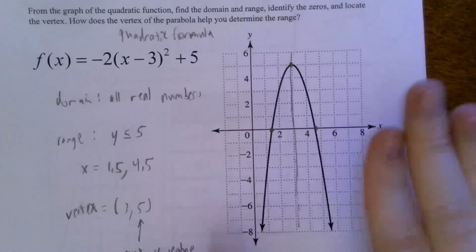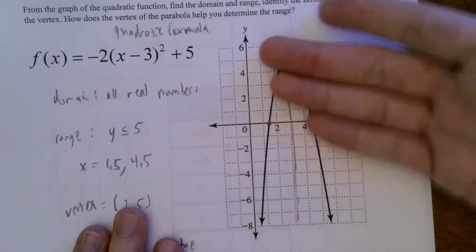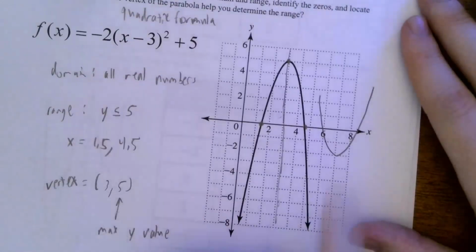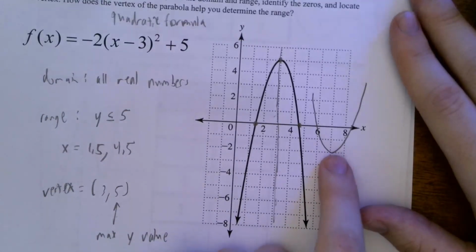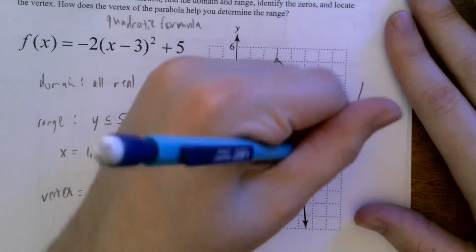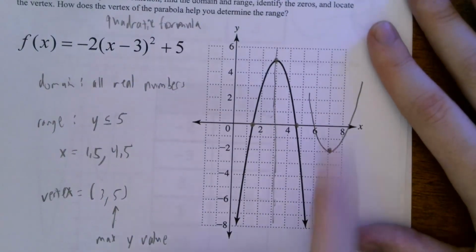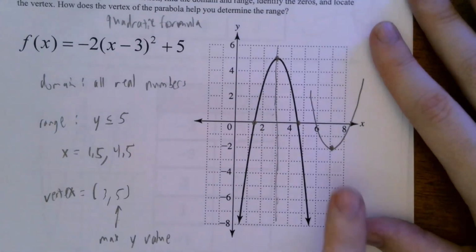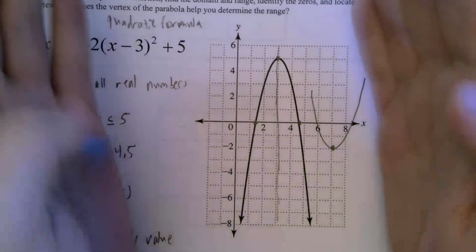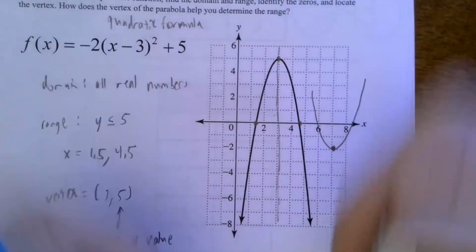If we had the parabola going up, so if we flip this, so we have something like this, the vertex of your parabola would be right here, and that's your lowest y value, right? So it's either going to be the lowest or the highest y value, and it just depends on if your parabola is going up like that, or if it's going down like in our example.